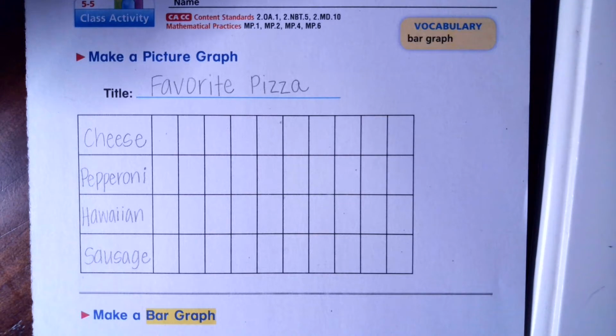So for a picture graph, you get to choose some sort of little symbol to draw for each of the votes. Now, you can really draw anything you want. I like to keep things simple. I typically use like a circle, but since we're doing pizza, I'm going to switch it up. And I'm actually going to draw a little upside down triangle for each vote because it's kind of like a piece of pizza, right? So grab your first color that you're going to use, and cheese had 8 votes.